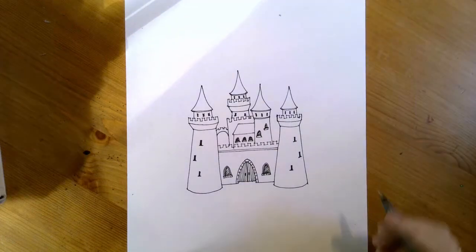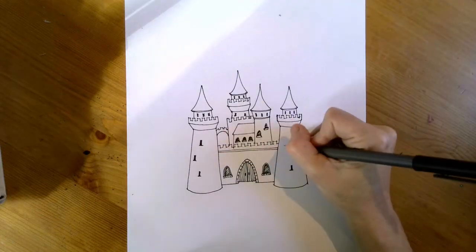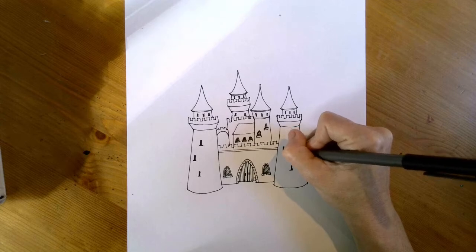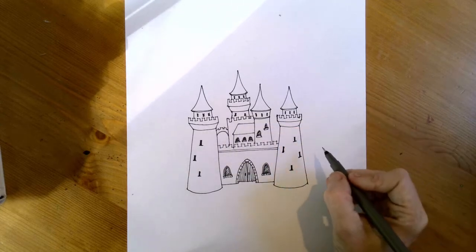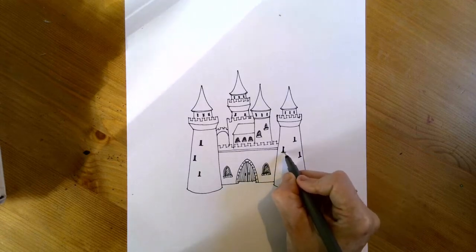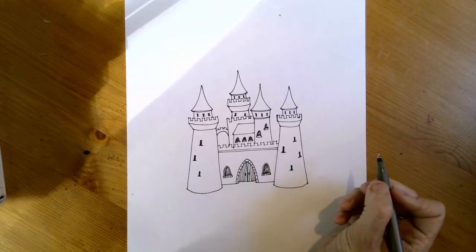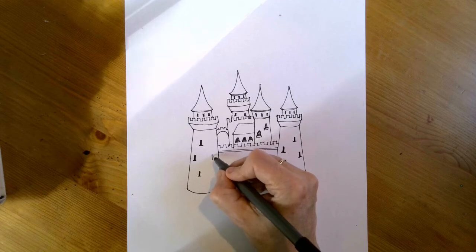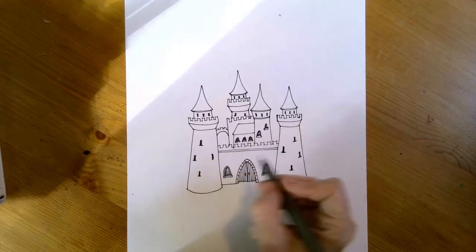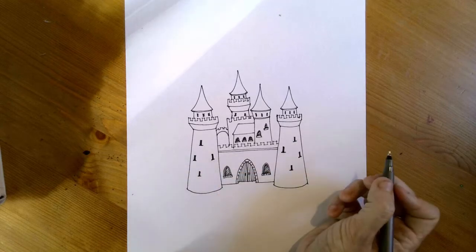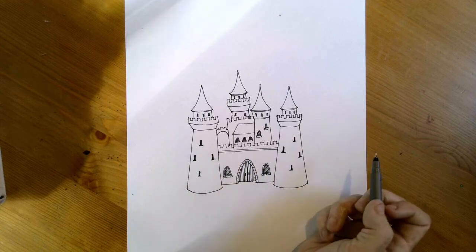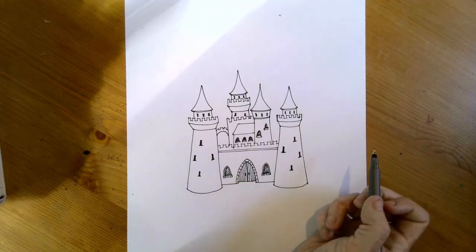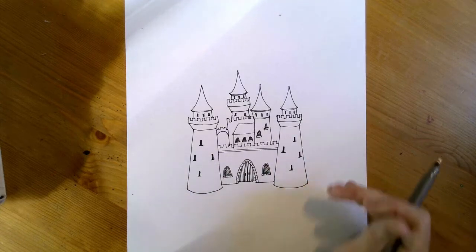Okay, so I put in some windows. Maybe I'll put one more in here just to kind of show you. I'm doing a long, tall rectangle, not triangle, it's been a long day, with a slightly wider line at the base. And then you remember these from the last video. You can put your windows in anywhere you want.